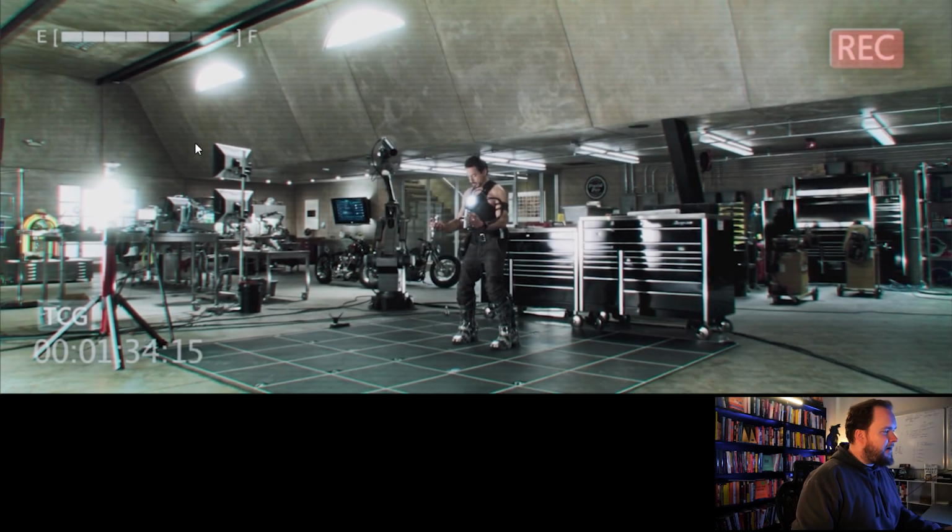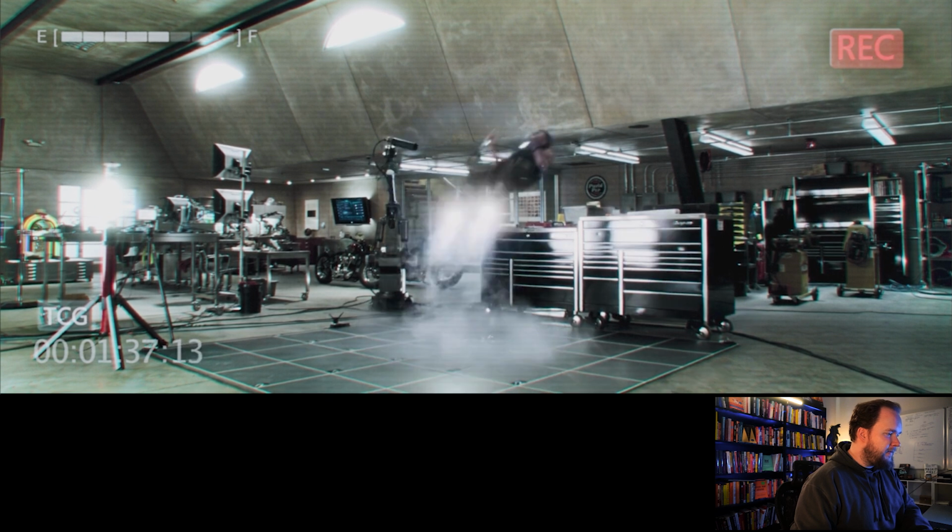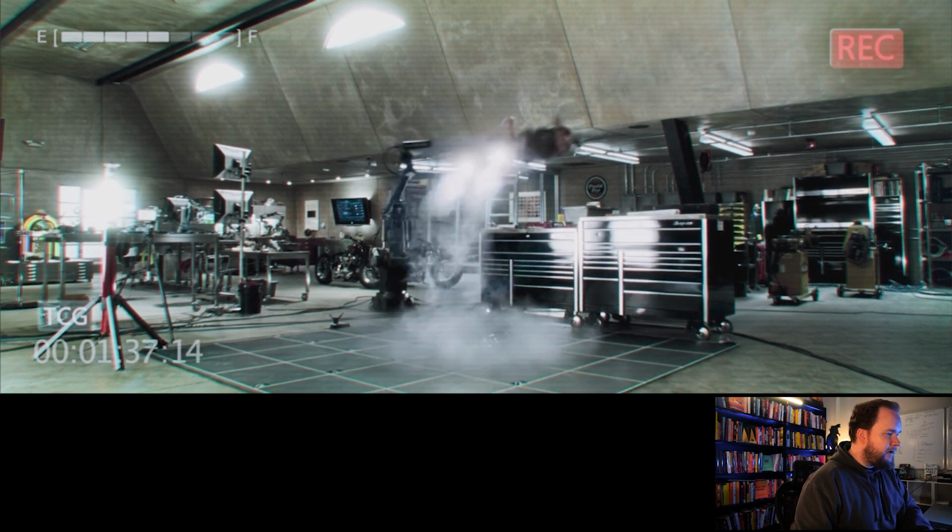So, let's get started. Going through this area here, I don't think there's anything really CG. Obviously, you've got a lot of post-processing. It's mainly just when we get to here. I believe ILM did all this stuff.